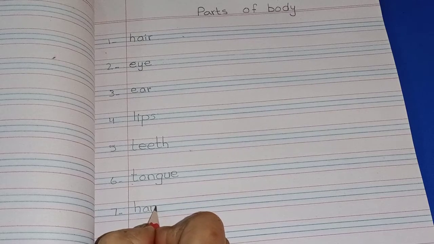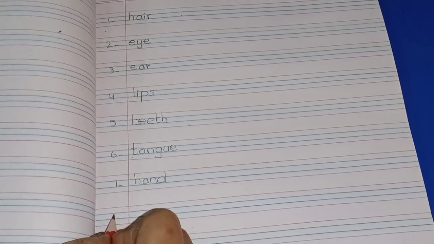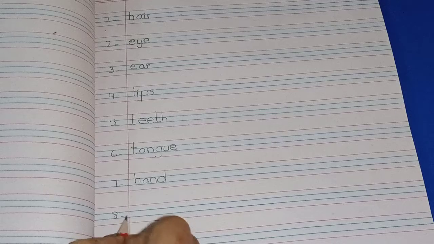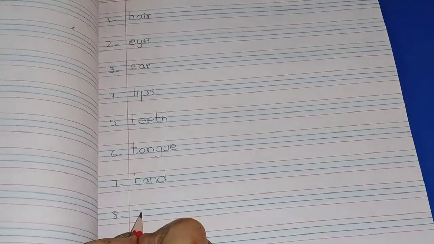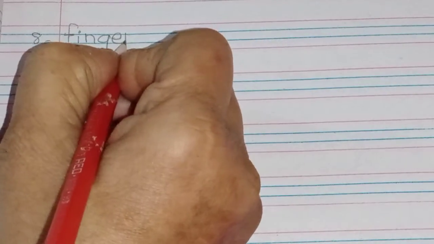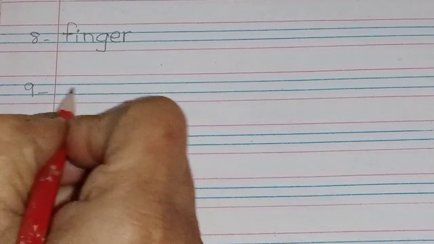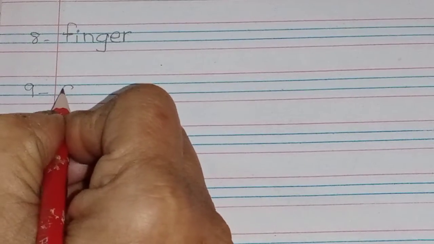H-A-N-D, hand. Here you will write number 8, and on number 8 you will write finger. F-I-N-G-E-R, finger. Here you will write 9, and on number 9 you will write arm.